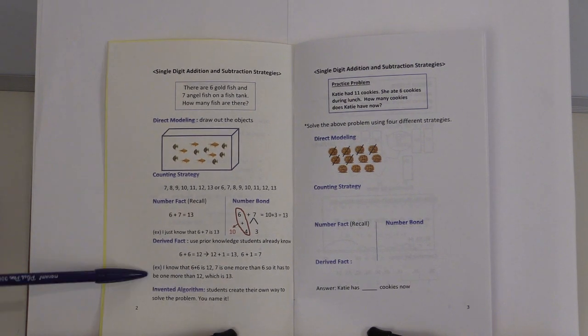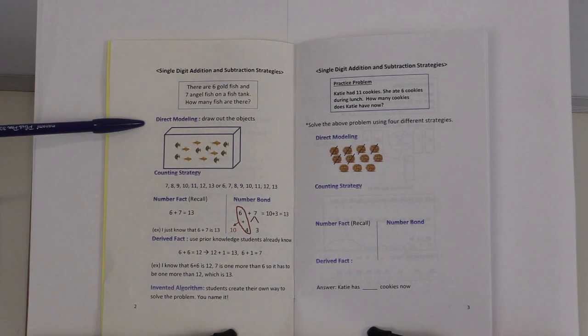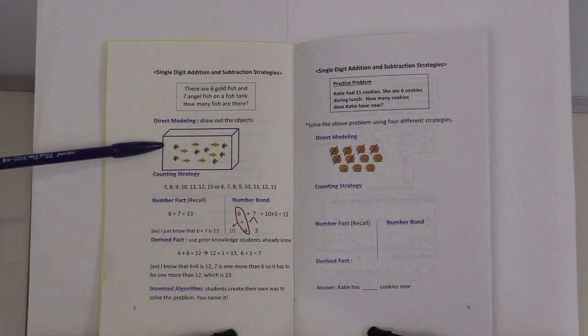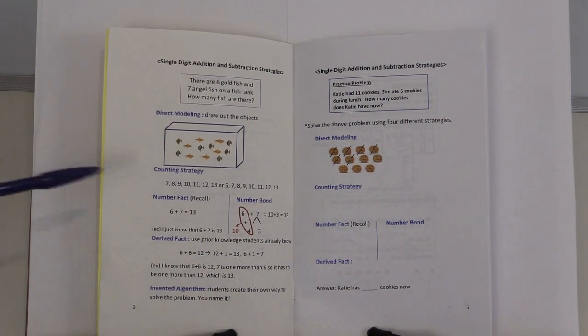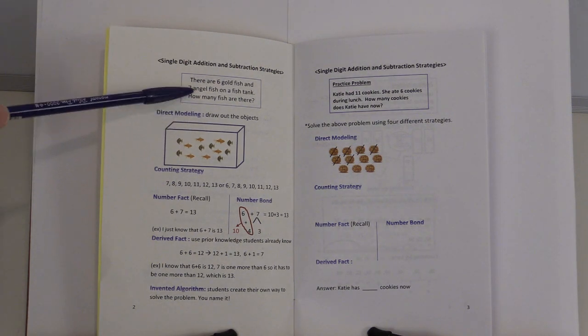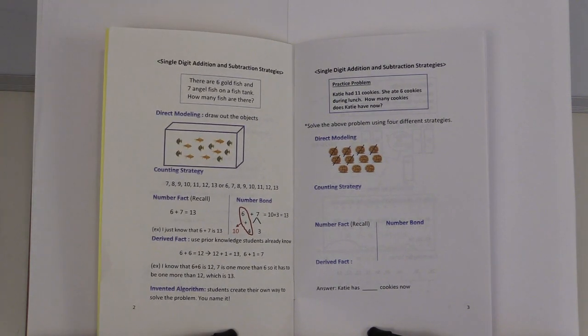So I'm going to talk about a couple different strategies here. The first one is named direct modeling. Direct modeling is the most basic strategy for the students. They want to use drawing. They want to draw out something. There are 6 goldfish, so they can draw a fish tank, but sometimes you don't want them to spend so much time on drawing, not learning mathematics, especially first grade girls. They want to spend a lot of time on art projects in math class. So you may want to think about it.